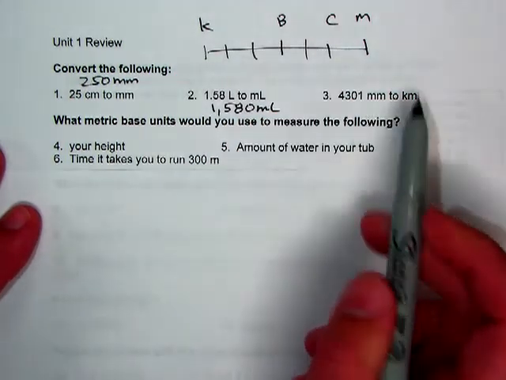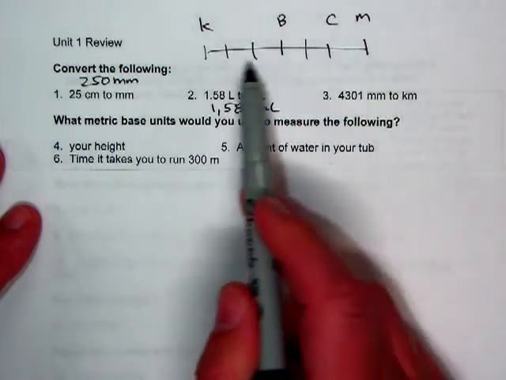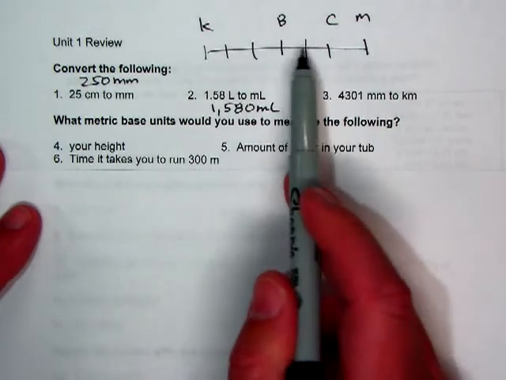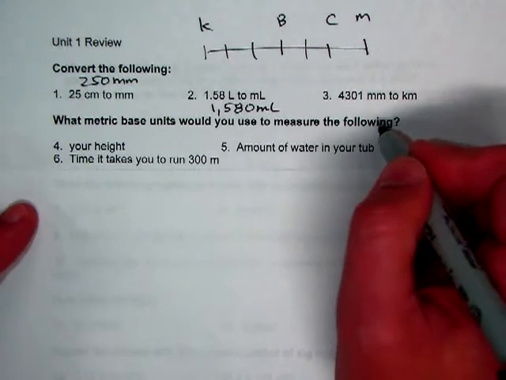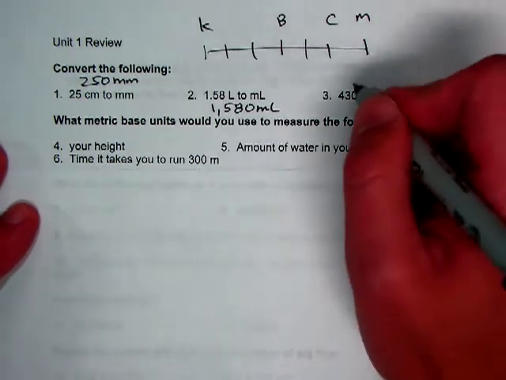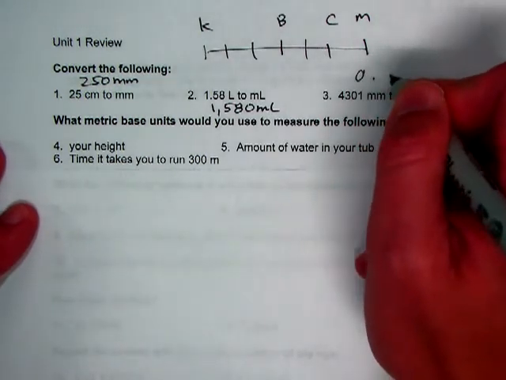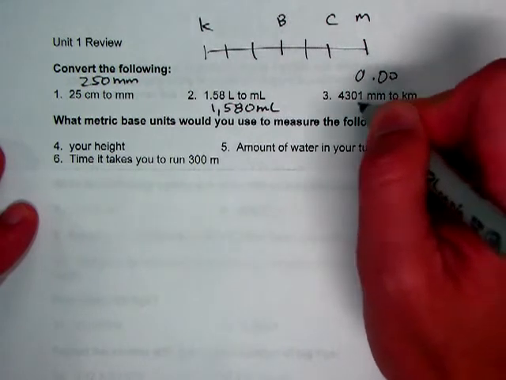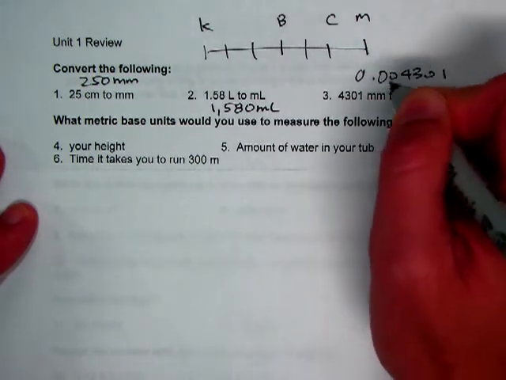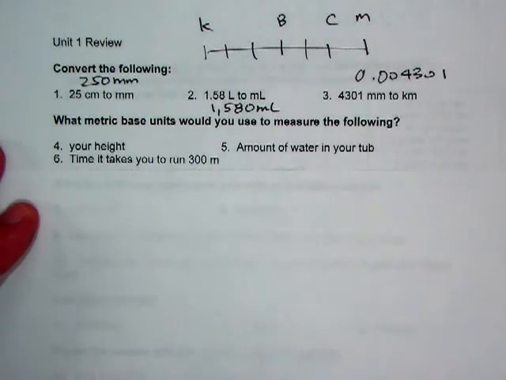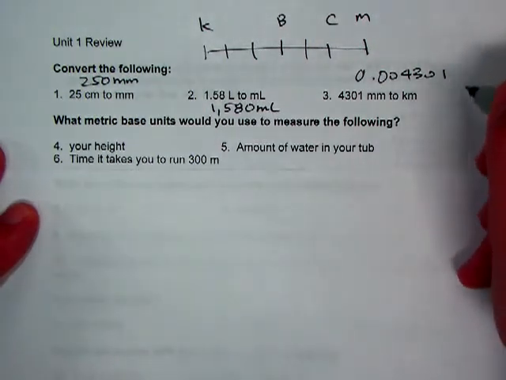Millimeters to kilometers is going the other direction now. He's starting at milli and going all the way over to kilometers. And so there's 6 steps there. 1, 2, 3, 4, 5, and 6. So move it 6 steps to the left. It becomes 0.00... 4301. Yeah, that's right. This would be in kilometers.